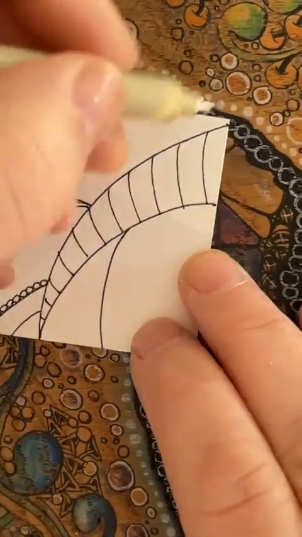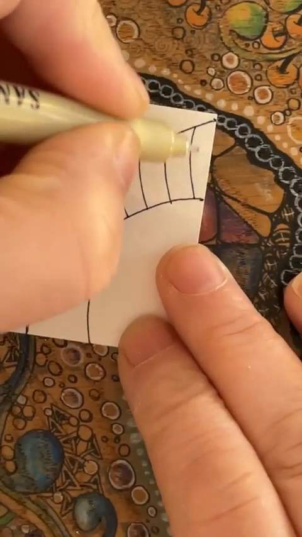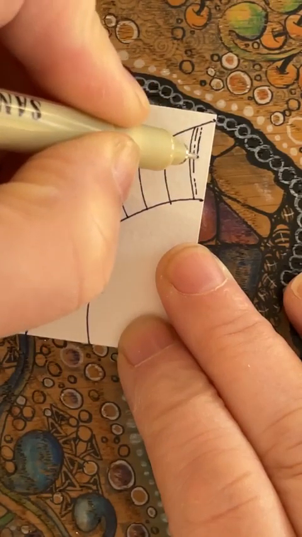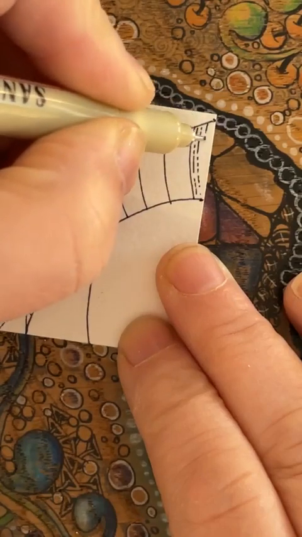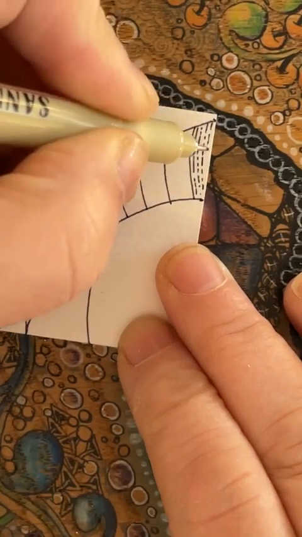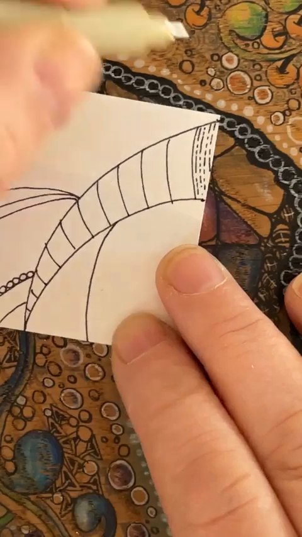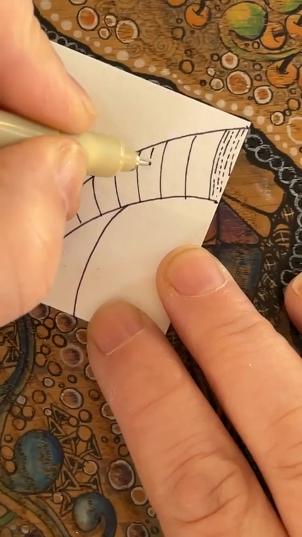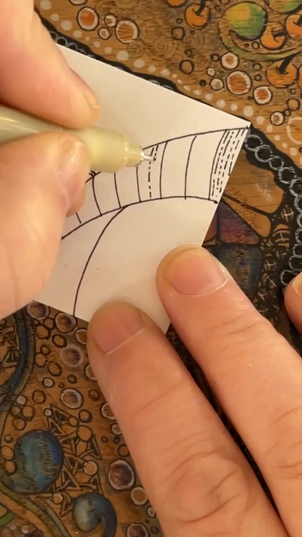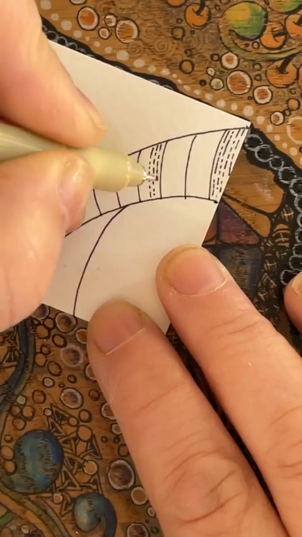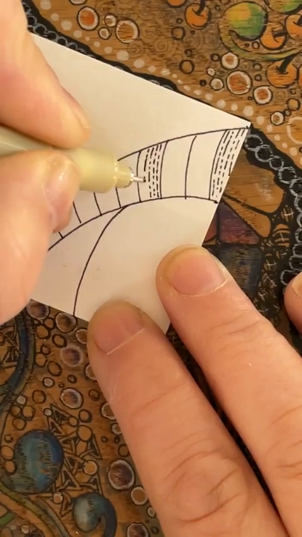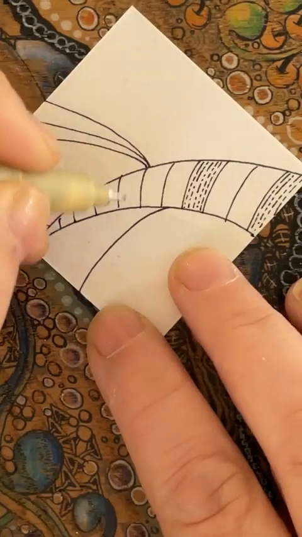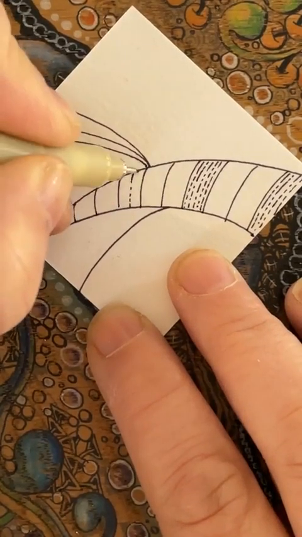Okay, and in this one here, I'm going to start with little lines and dots. And they're all slightly different, lines and dots. And then we're going to count 1, 2, 3. I'm going to start in the middle, lines and dots. There we go, get a nice even coat then, don't we? Lines and dots. 1, 2, 3, lines and dots.